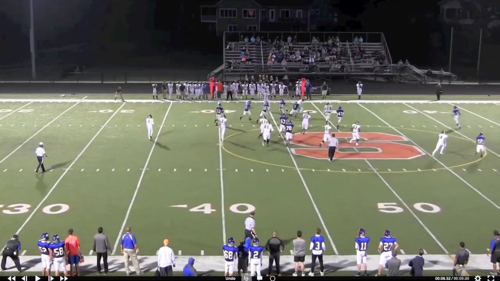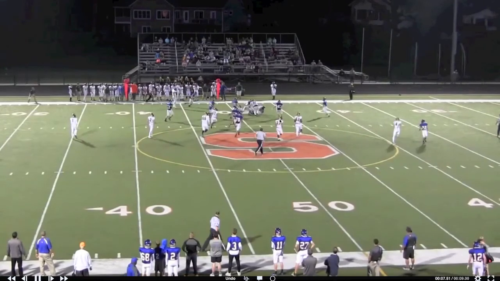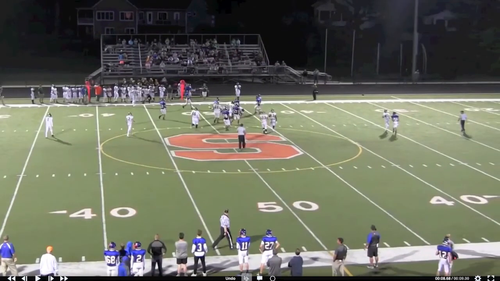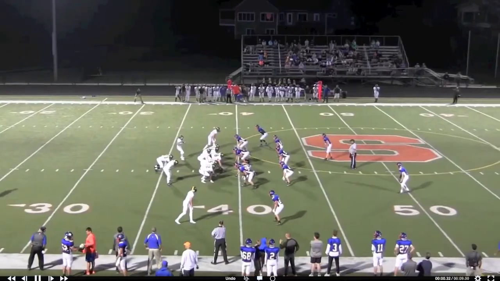And our split end doesn't quite get that safety. The corner gets back out. If we got a better block on that safety, if we maybe got our slot out to where the corner should be, he maybe would have picked up that block on the safety and we get more yards.